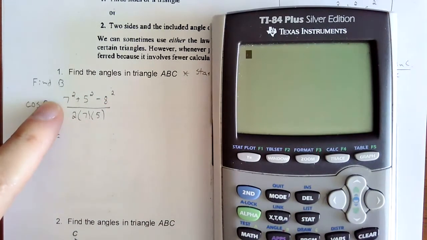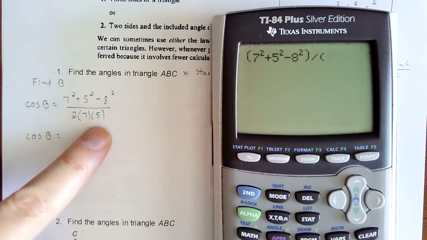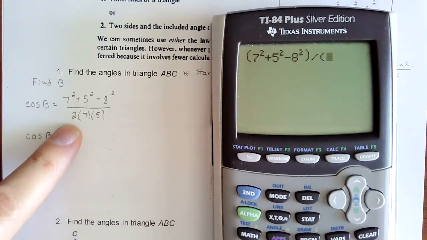So my calculator won't do this right unless I treat it as a numerator divided by denominator. So I need 7 squared plus 5 squared minus 8 squared in its own parentheses. So that represents the numerator, divided by its own parenthesis. If I don't do this, then it's only going to divide by 2 and multiply by the 7 and 5. So now what I want is 2 times 7 times 5, and then do that. Okay. So it's not a bad method. You just got to be careful with your parentheses.